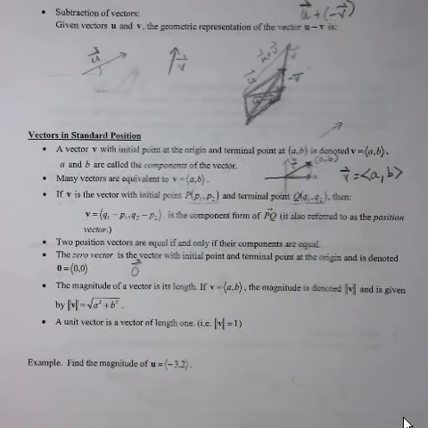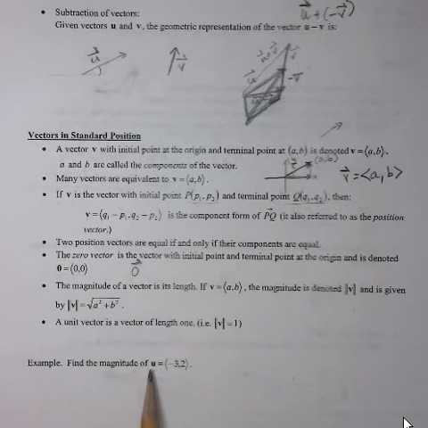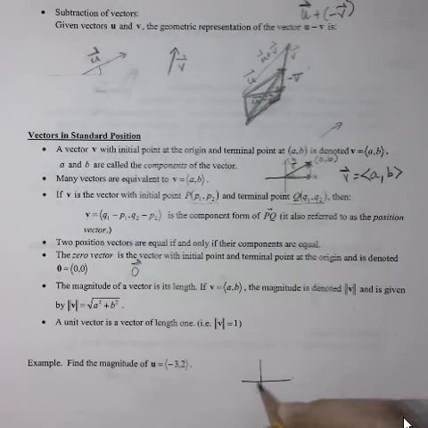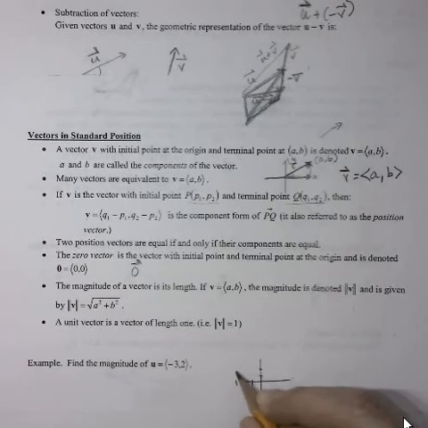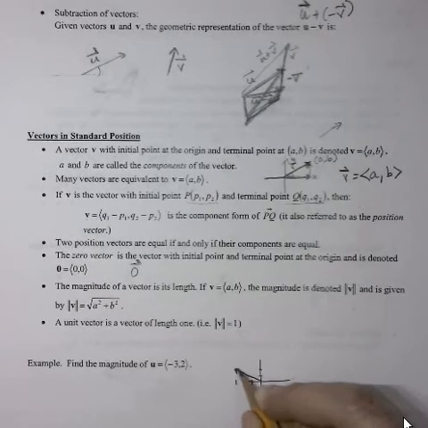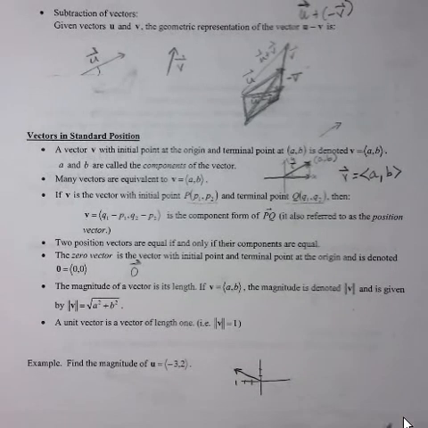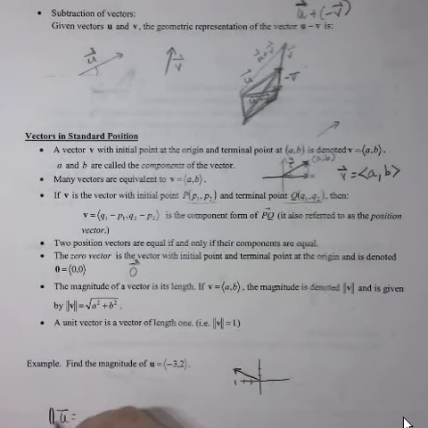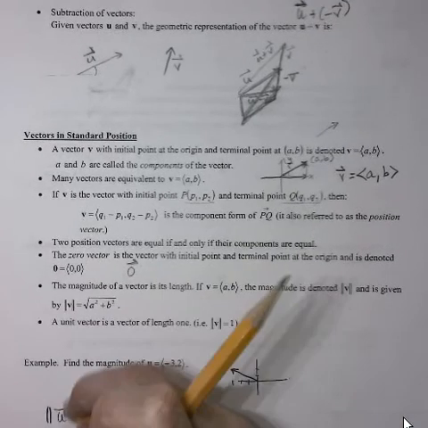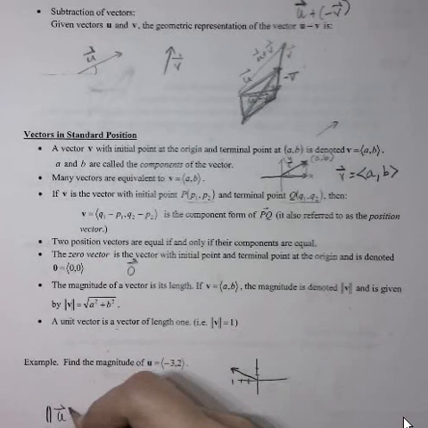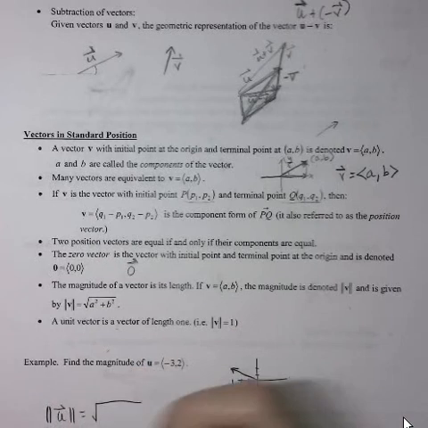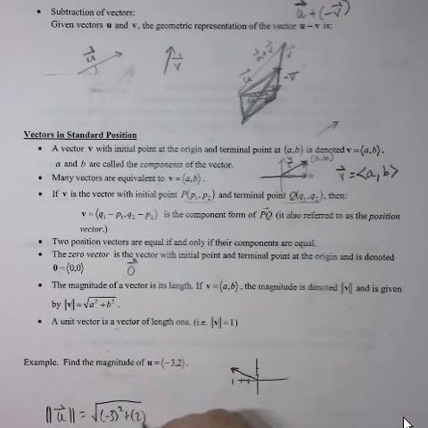When I say find the magnitude of vector u, the tip lies in the second quadrant. If I were to graph u, I'd go back 3, up 2. So when I want the magnitude of u, I'm really just looking for the length of this line segment, and that will be, putting bars around it, the square root of -3 squared plus 2 squared. 9 plus 4 is 13, so the square root of 13.